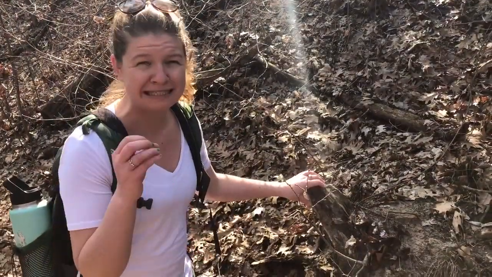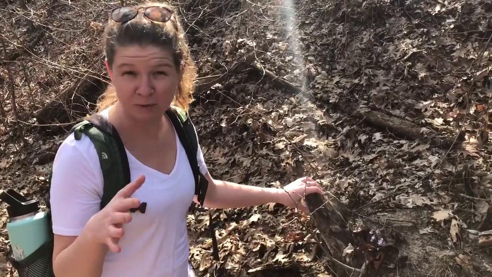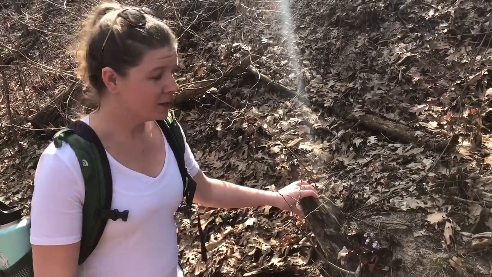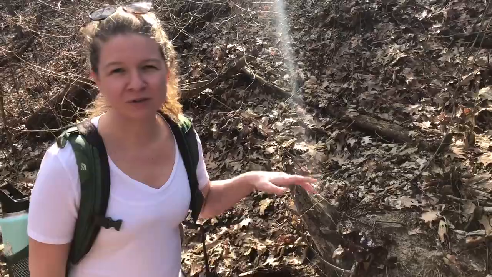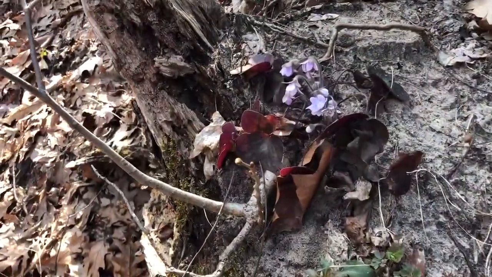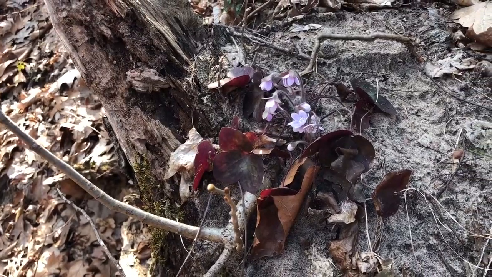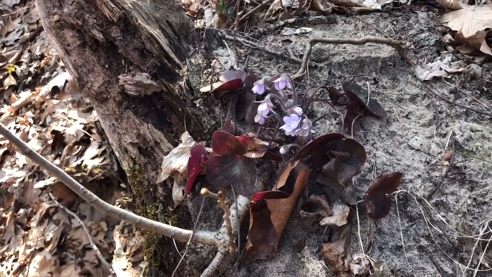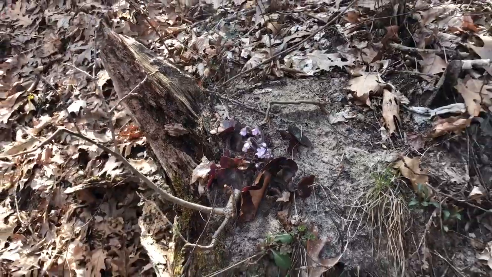Great time to talk about a niche or niche. You hear it both ways, both pronunciations are okay. Right here we have some what are called spring ephemerals or wildflowers. They have a really specific niche, right? So a niche is your job in the ecosystem, why you are in your habitat, what you do. And why?